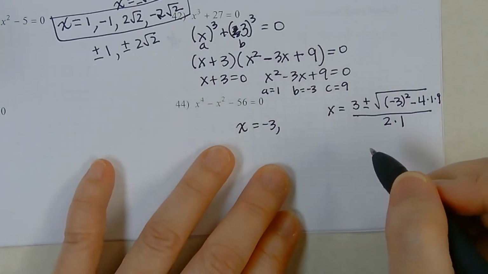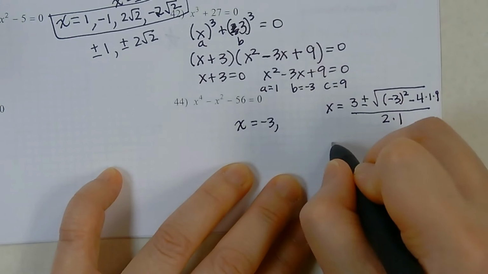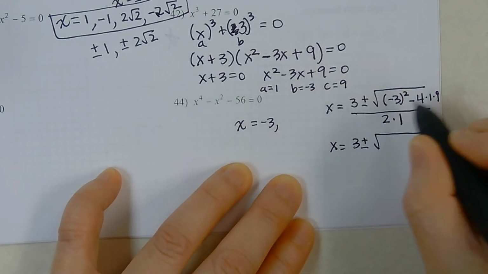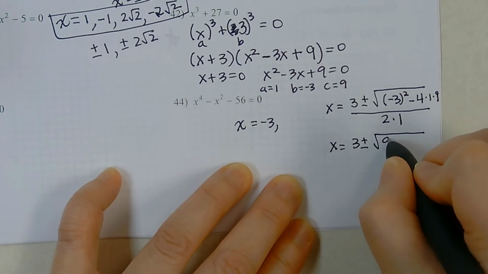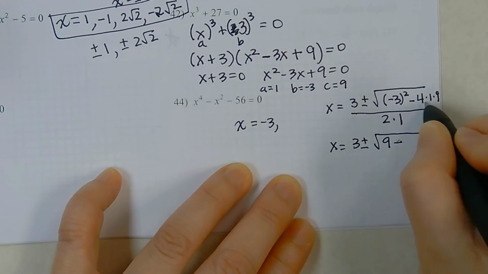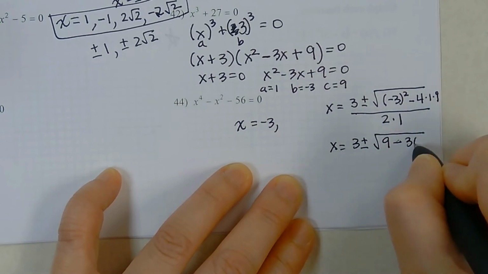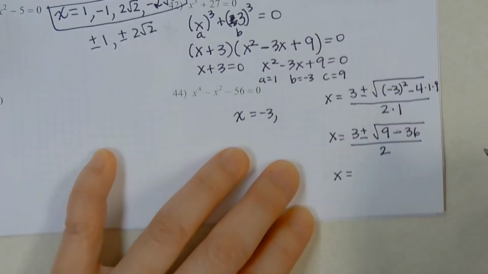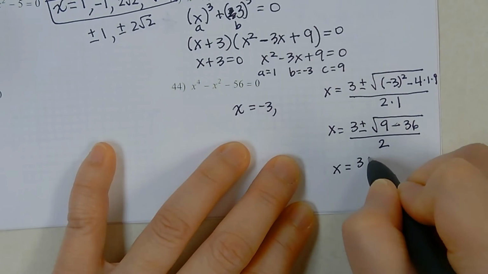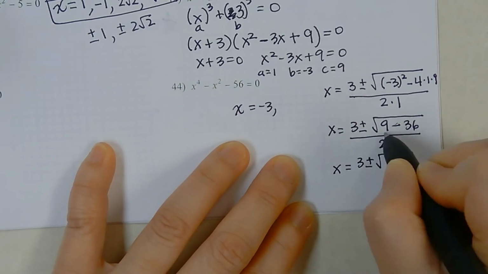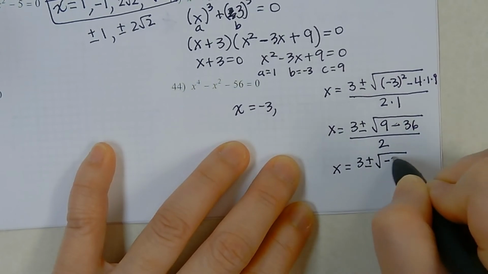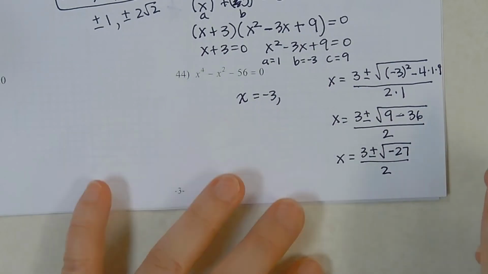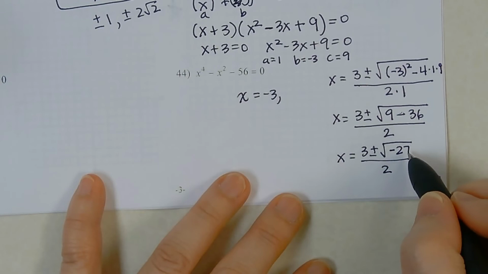All right, so let's try this out. x equals 3 plus or minus square root. Negative 3 squared is 9, minus 4 times 1 times 9 is 36, all over 2. All right, here we go. This is where our imaginary stuff comes in. So 9 minus 36 is going to be negative 27 over 2. Right, we can't have that negative 27.